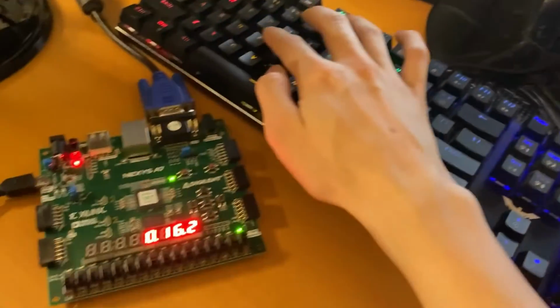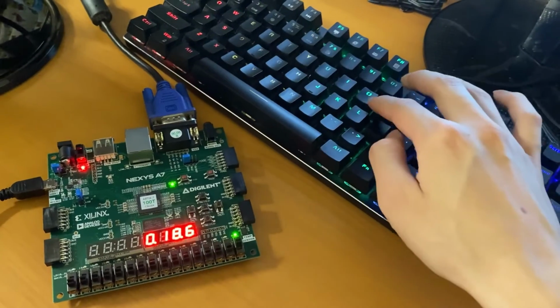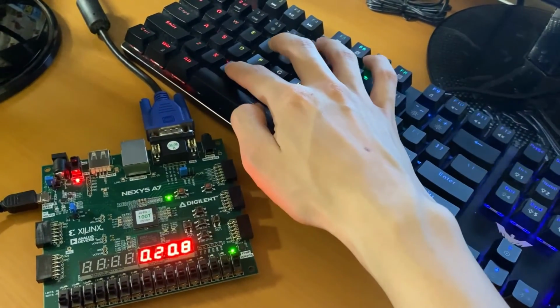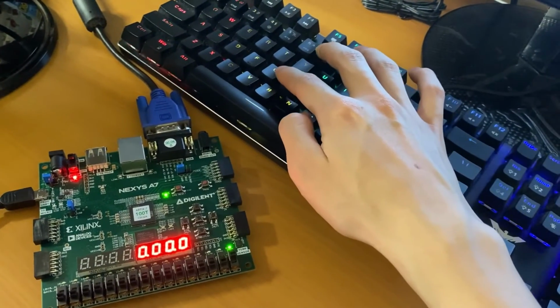So we hit the letter R. I'm gonna show it one more time. We can see 0.16.2. Okay, so if we hit G, it'll go again. If we hit P, it'll pause. Now, if we want to clear the stopwatch, all we have to do is just hit the letter C. See, C, and then it'll clear the stopwatch.